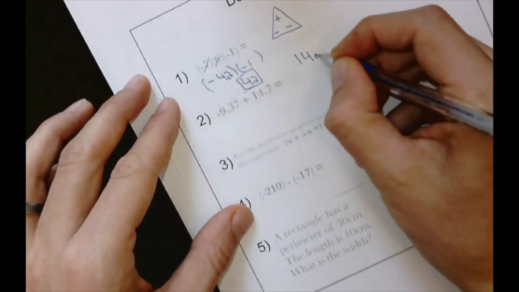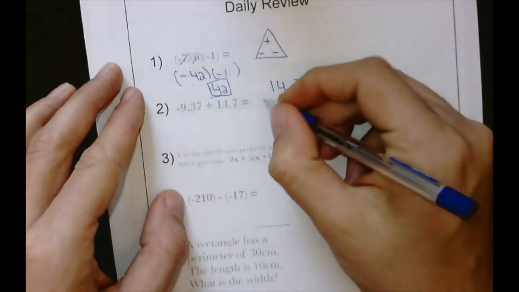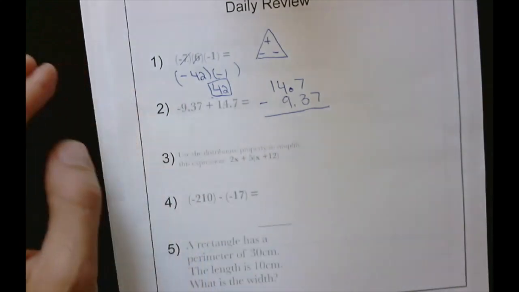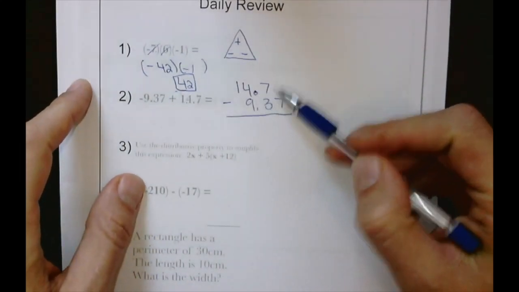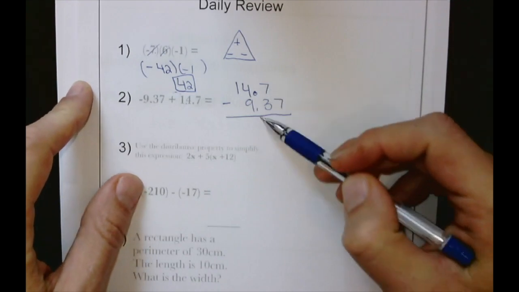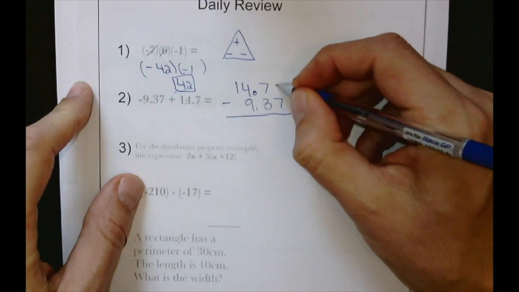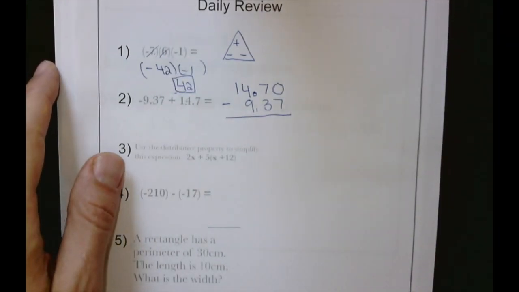So I have 14.7 minus 9.37. Okay, I've stacked my two numbers with the bigger number on top of the smaller one. I notice there's a blank space here, and we want to fill in blank spaces with zeros. Feel free to pause the video and try this on your own.